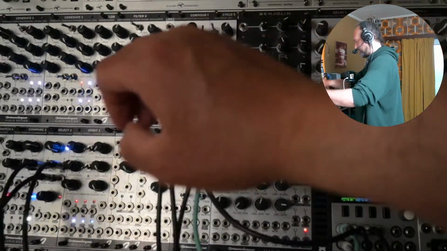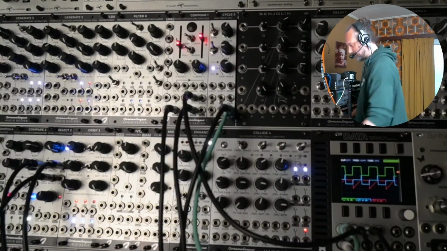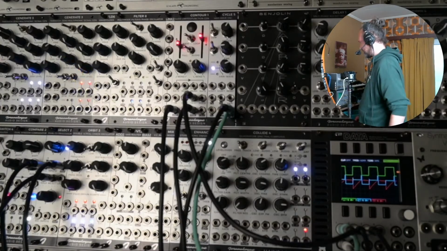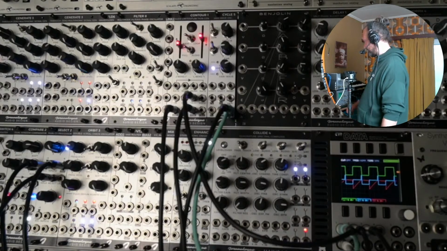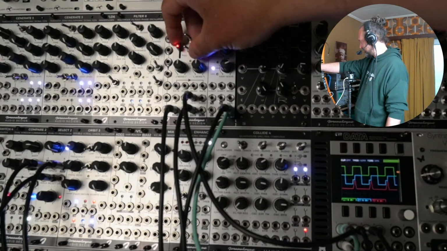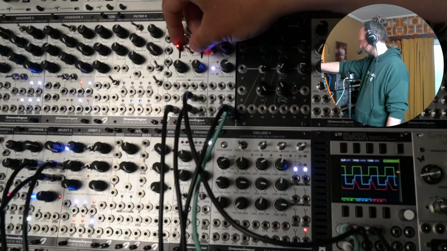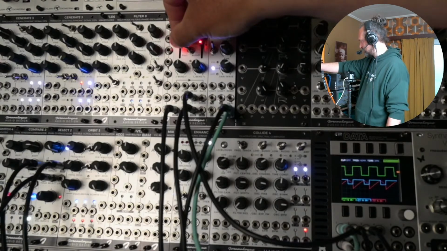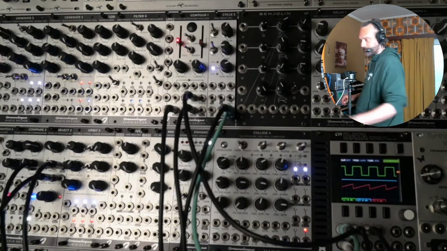Let's remove the sequence to be a little bit more methodical about this. So what we want is the signal. The function generator should not re-trigger as long as the attack phase is going.